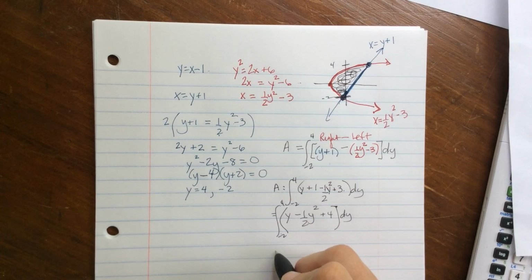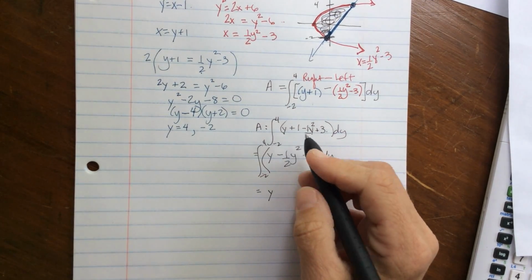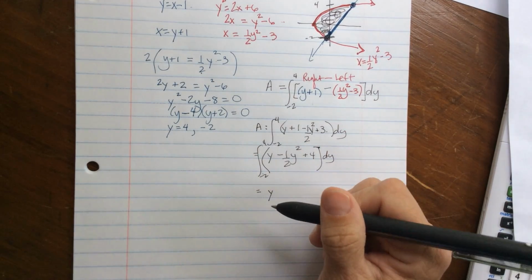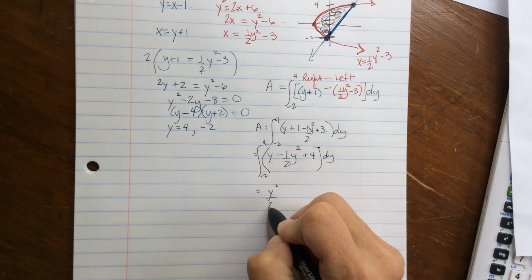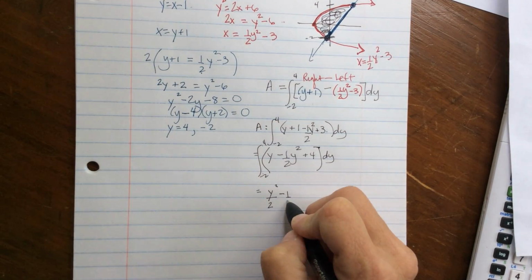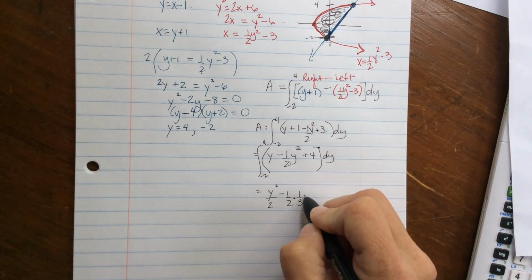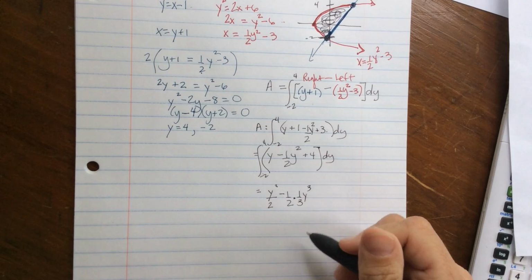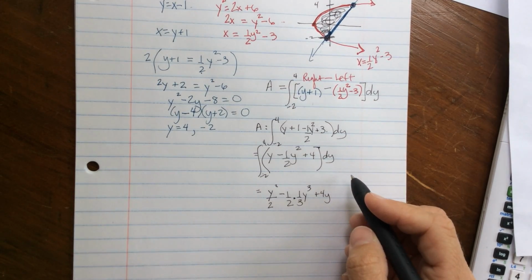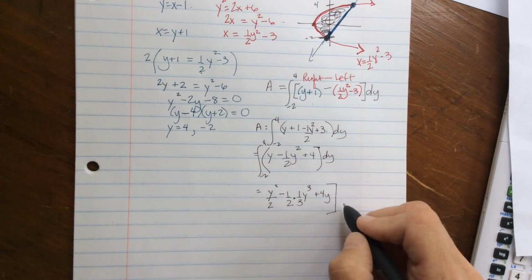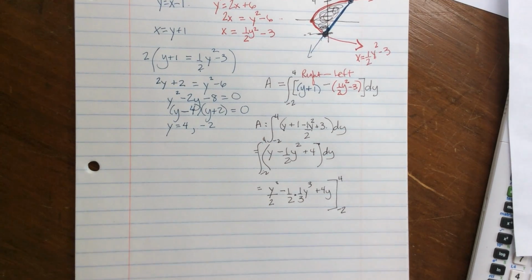Now I'm ready to find the antiderivative. I'm going to scoot that up some. And that's going to be y squared over 2, minus, that's going to be y cubed over 3. So there we have that piece. And then plus 4y. And all of that needs to be evaluated from -2 to +4.